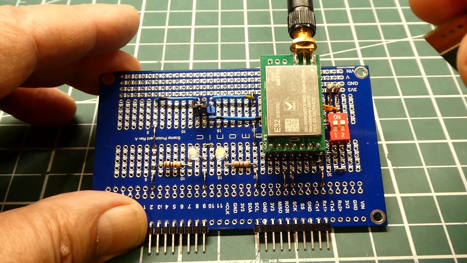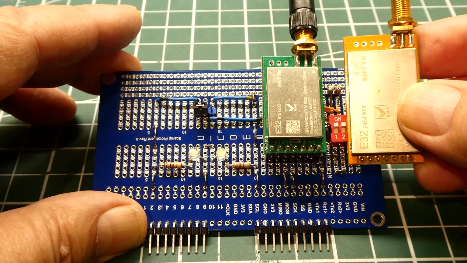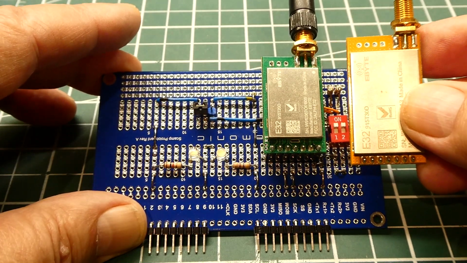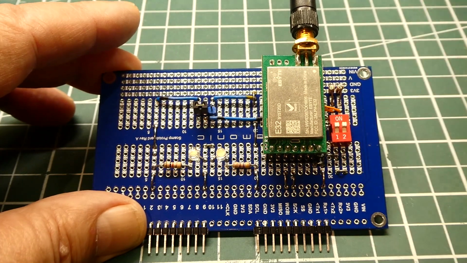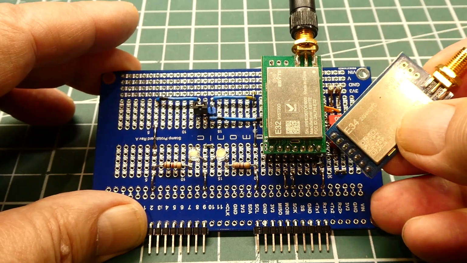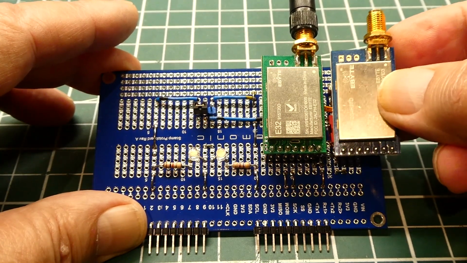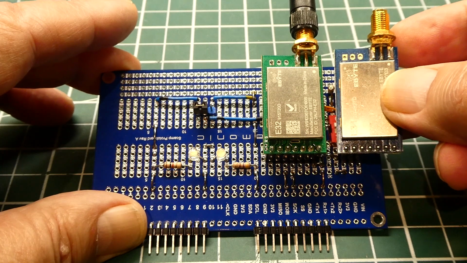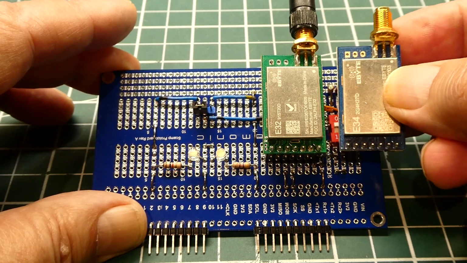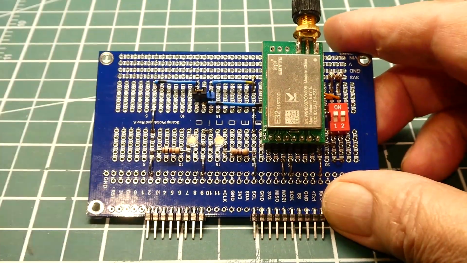If I want more range, I could plug in this module here. This is a E32. This is a 30 dBm module, 8 kilometers or 5 miles. Or I could go to a spread spectrum radio, frequency hopping. This is the E34 module. I could plug that in. It's 2.4 gigahertz, and it puts out 27 dBm, which should have a range of about 5 kilometers or 3 miles. So it's pretty versatile. It's my development board, and it just plugs into my Flipper.